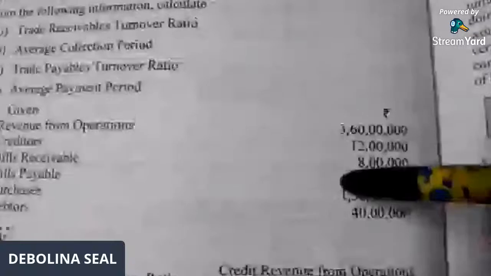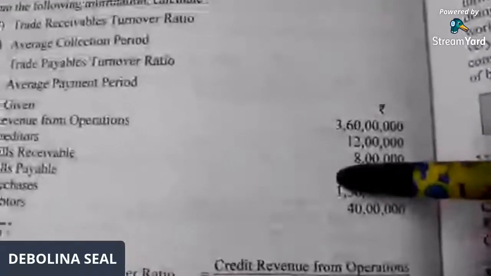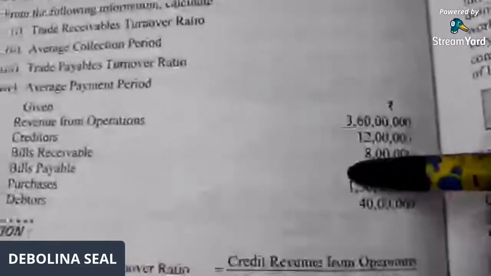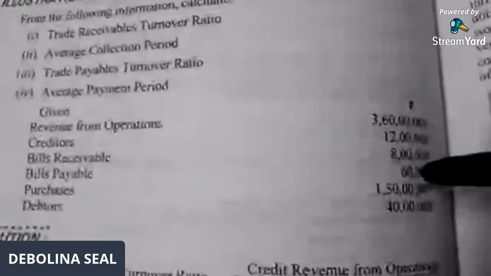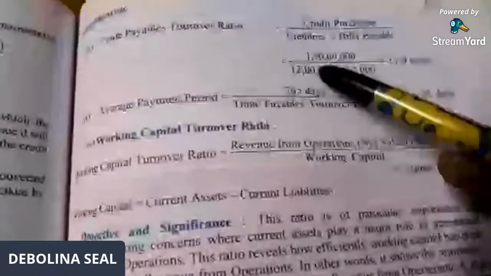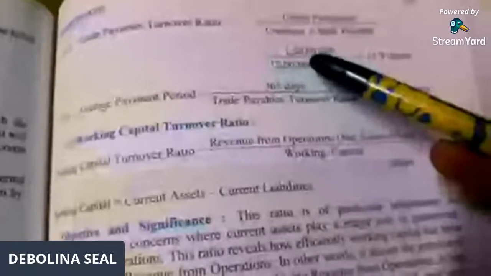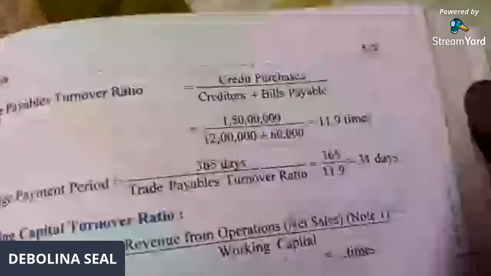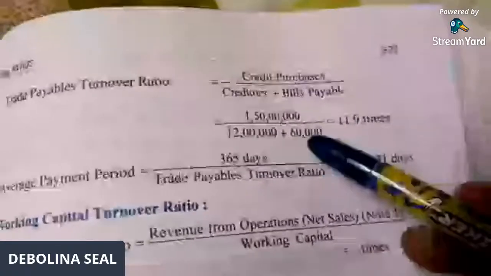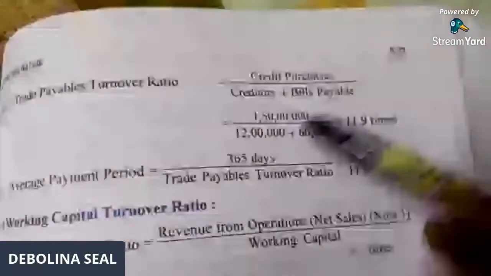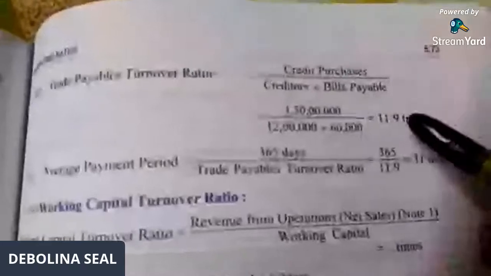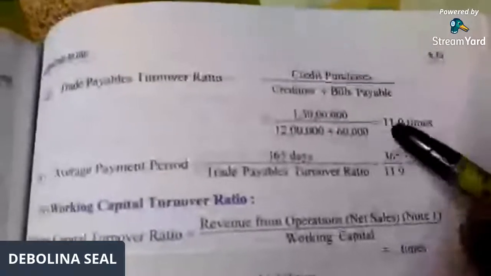See, creditors is 12 lakhs and bills payable is 60,000. So 12 lakhs and 60,000 you will add, and credit purchase is 15 lakhs. Next, you are going to divide credit purchase by the sum of these two, creditors and bills payable. So you are getting 11.9 times, roughly 12 times.